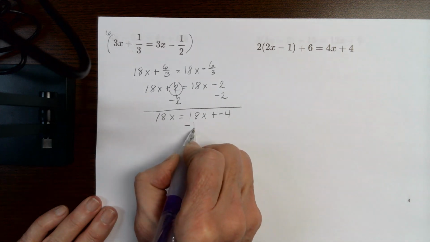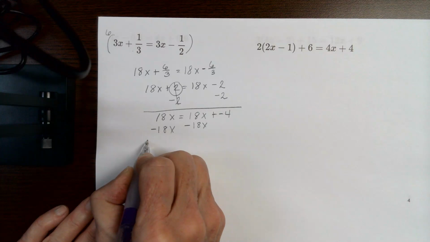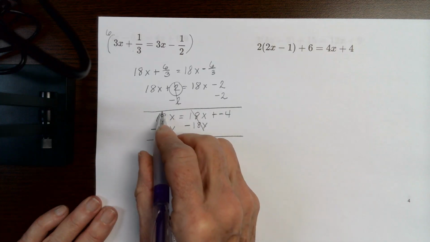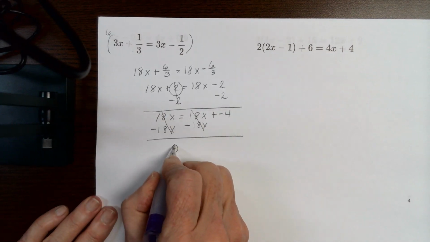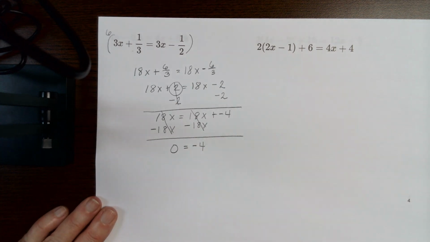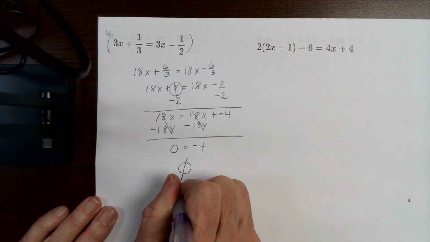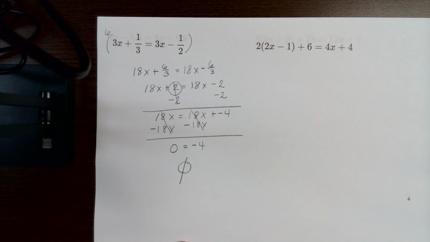I'm going to add a negative 18x to both sides. And look what happens. They both go away, so I have a 0 on the left-hand side, and I have a negative 4 on the right-hand side. That's not a true statement. 0 does not equal negative 4, so the answer here is empty set. There is actually no number that you can put in for x and have it work in this equation.